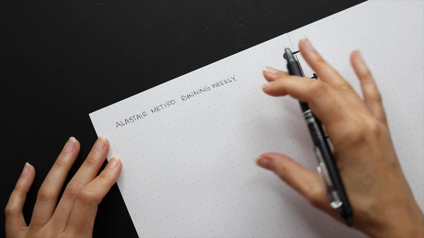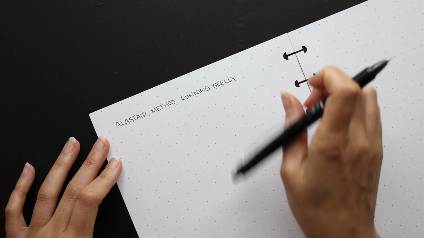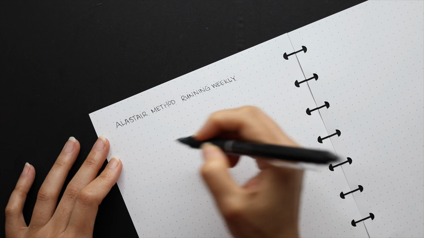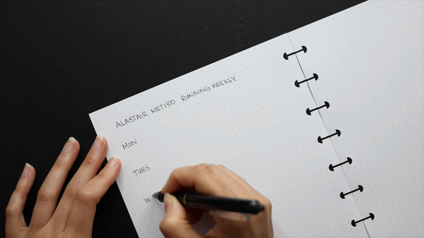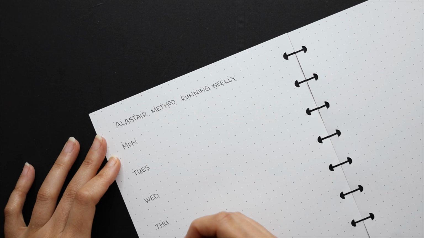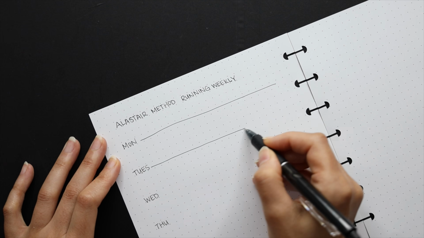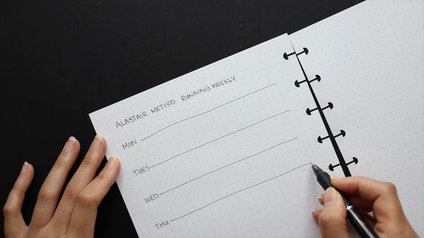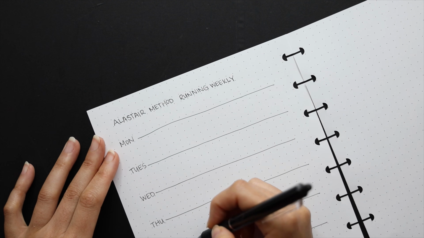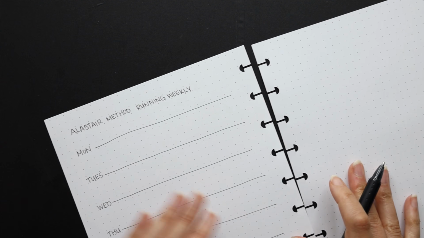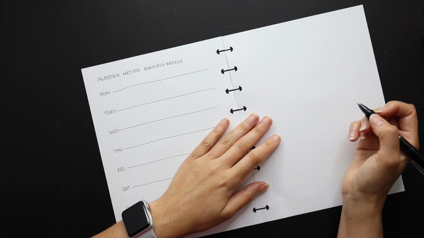Originally, the Alastair Method was used to help condense the future log, an annual overview page within a bullet journal. It provided a way to list different events as they came up, in any order, and catalog them by the month that they were to occur. This was then translated into a weekly layout form where instead of months, you use days, providing a more efficient way to track tasks without a specific day assigned to them.